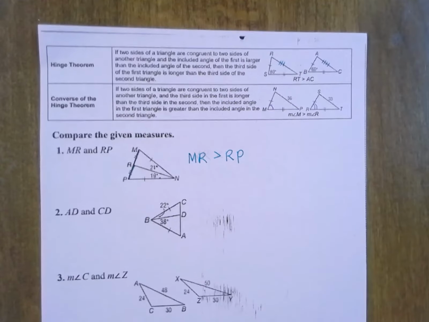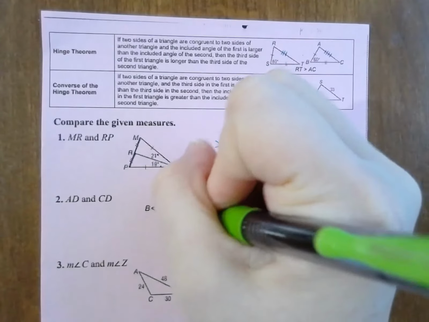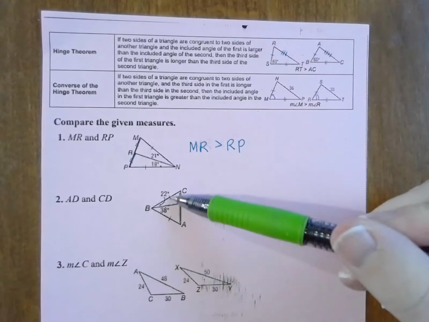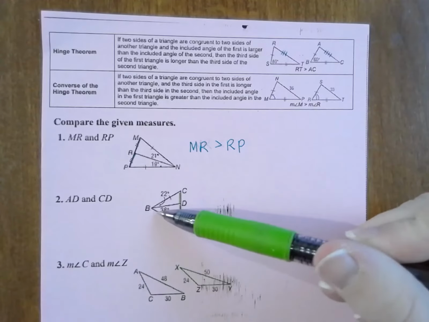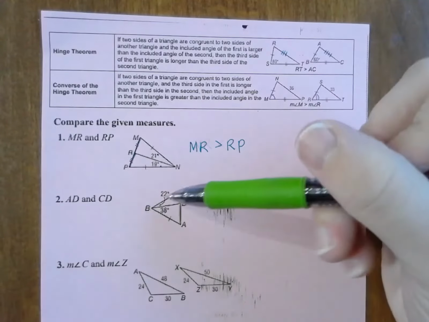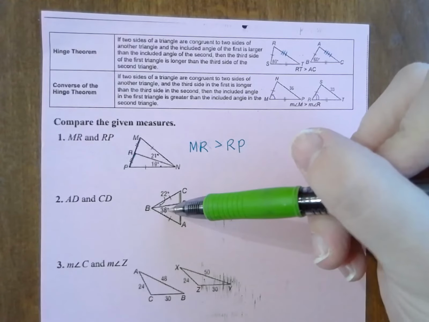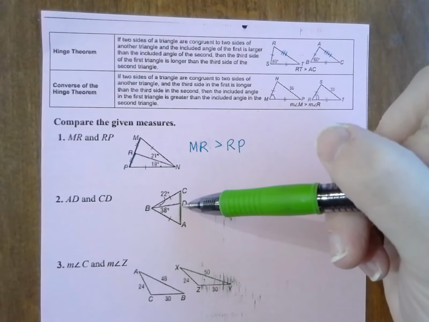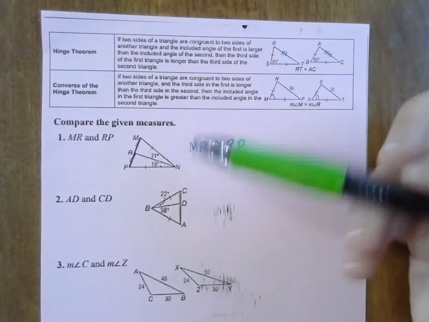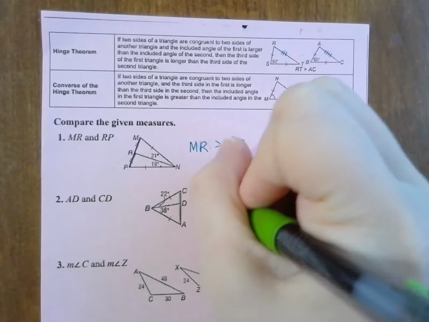Now we can look at number 2. We're wanting to compare AD, which is this line, and CD, which is this line. Well, these two sides are congruent. By the reflexive property, this is congruent, so we can look at the angles. 22 degrees is less than 38 degrees, so CD is going to be less than AD. Or we could say that the opposite way. We can say AD is going to be greater than CD. Both will work. Both are correct.